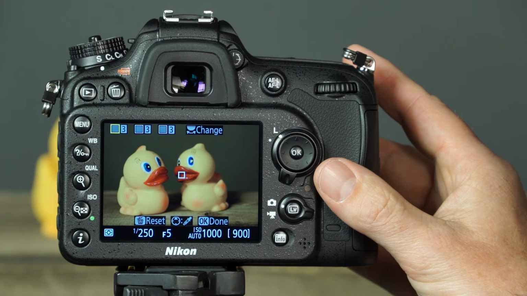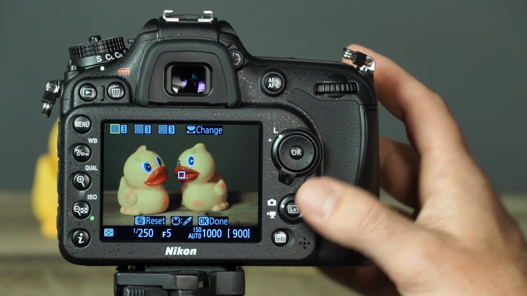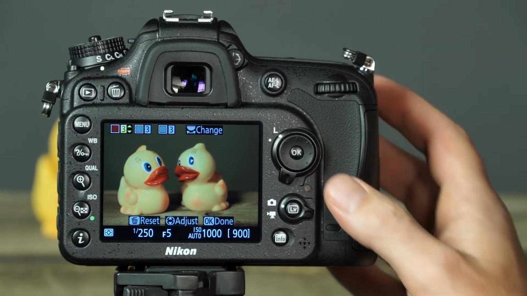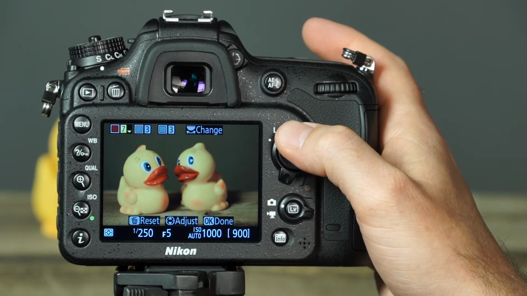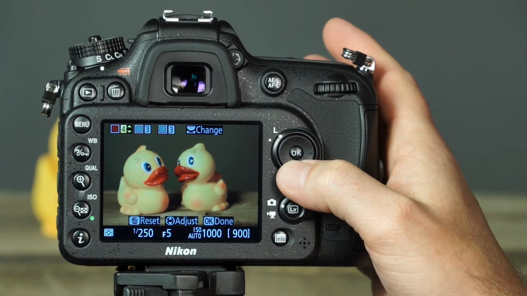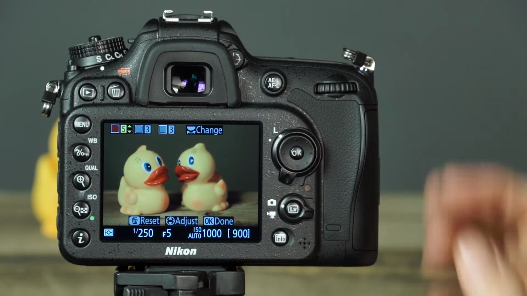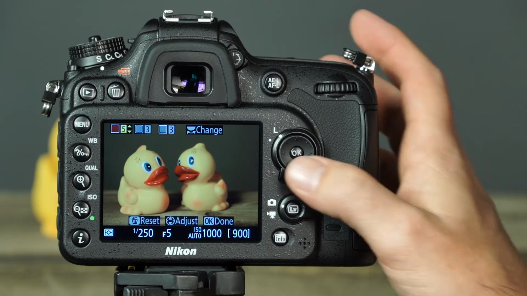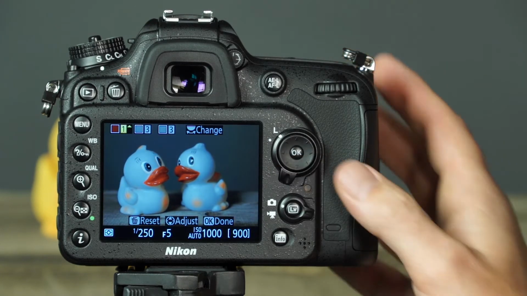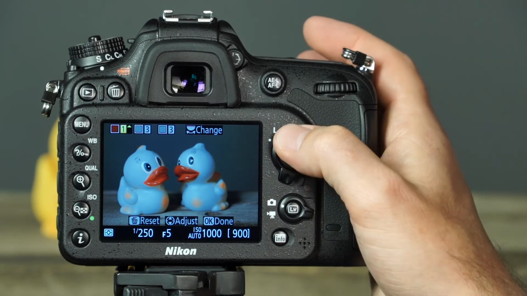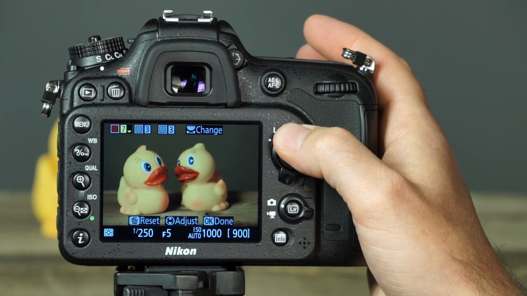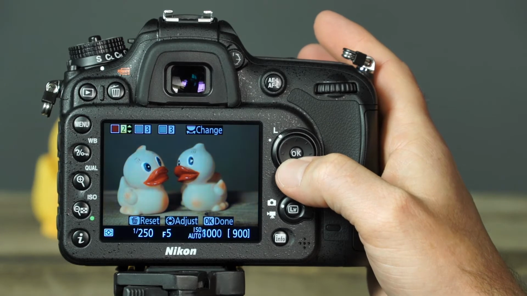Place the colored object within the small white frame and press the up arrow on the multi-selector to choose that color. Now, using the up and down arrows on the multi-selector, you can adjust the range of hues that you'd like the camera to include. You can choose from levels 1 through 7. If you choose 1, there will be a narrower range of colors shown in the final image. If you choose 7, there will be a broader range of colors.